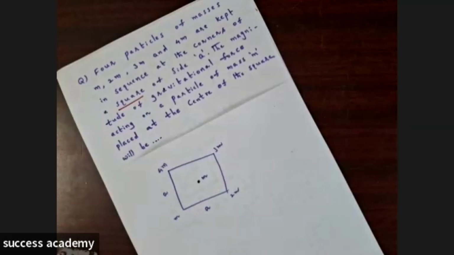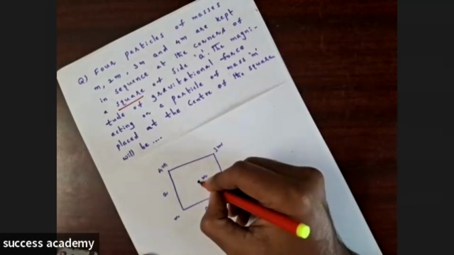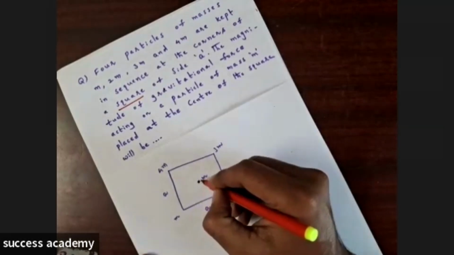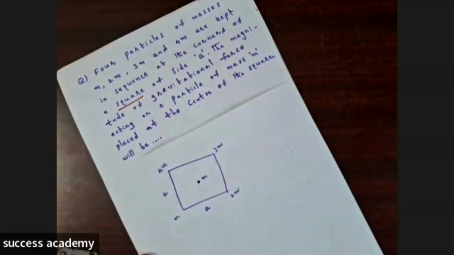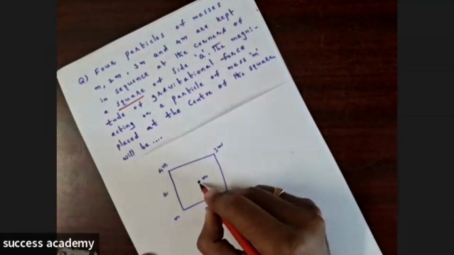At that point, whatever the mass is present, that is the victim. So this only moves.